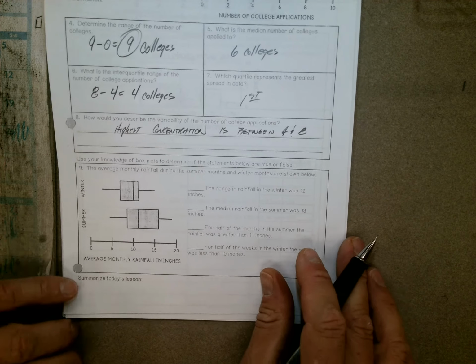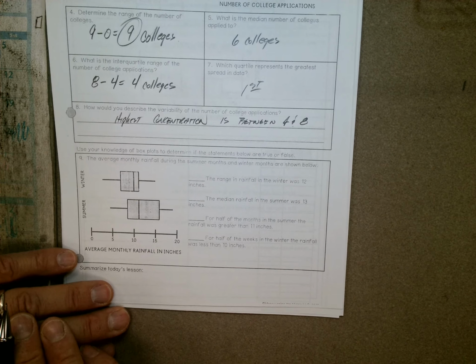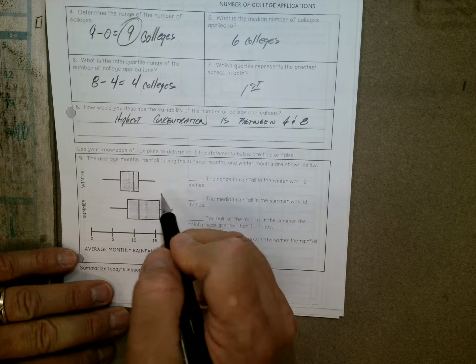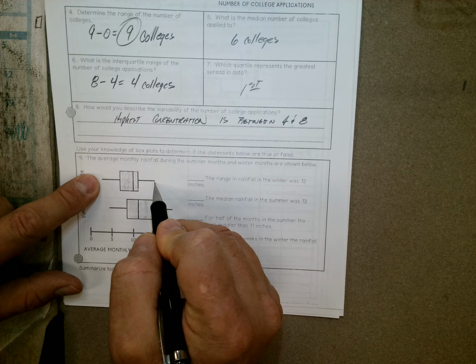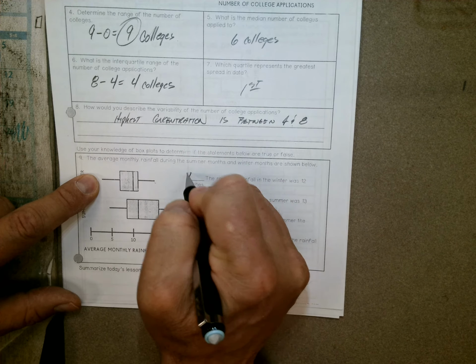The average monthly rainfall during the summer months and winter months are shown. The range of the rainfall was 12. Is that true or false? The range. Well, it's 15. Looks to be 3. 15 minus 3 is 12. Yeah. So we'll call that true.